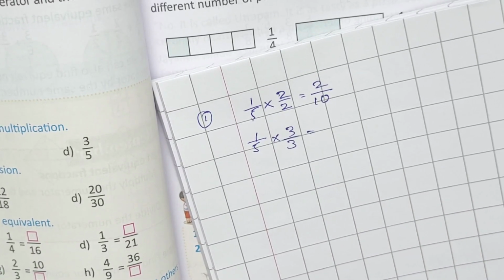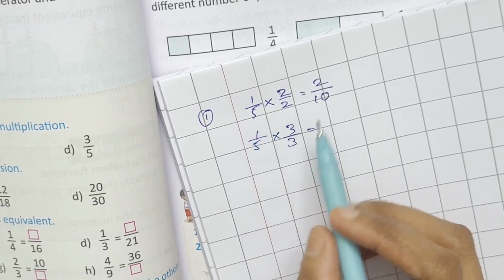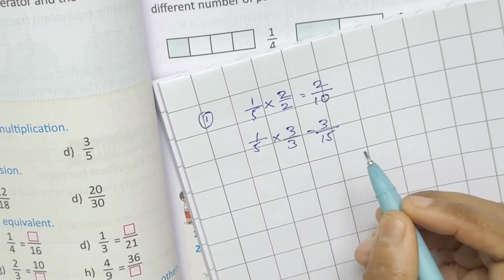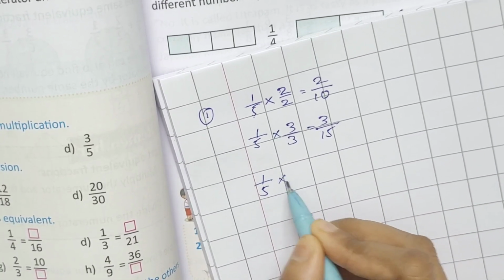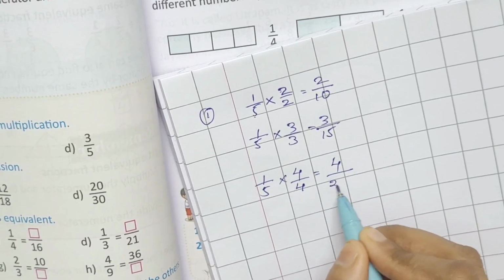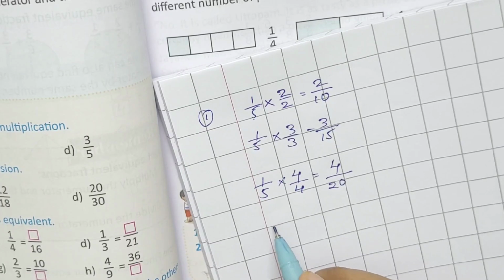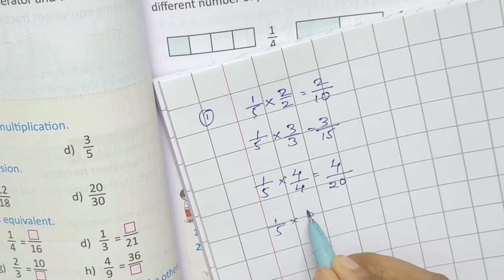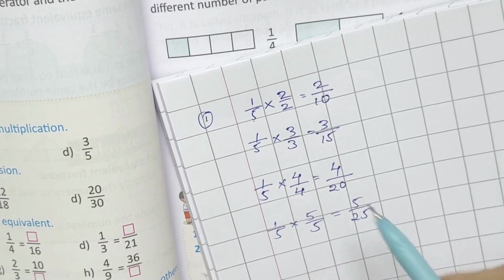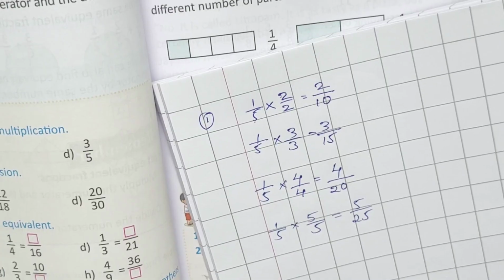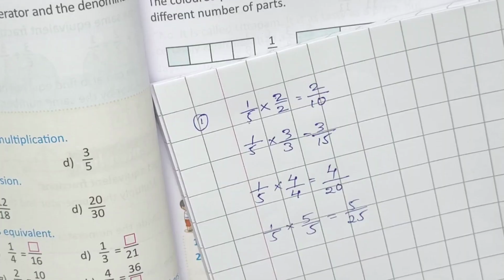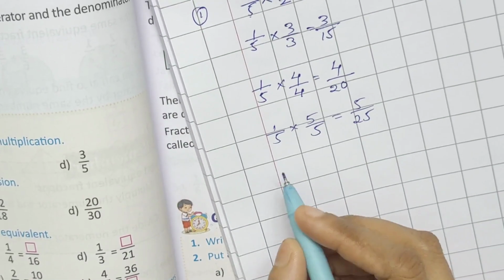So now we have to find the first 4 numbers. 1 by 5 into 4 by 4. 4 by 20. 1 by 5 into 5 by 5. So 1, 2, 3, 4. Okay, our 4 equivalent fractions are finished. Okay, and the same way you have to do another one.